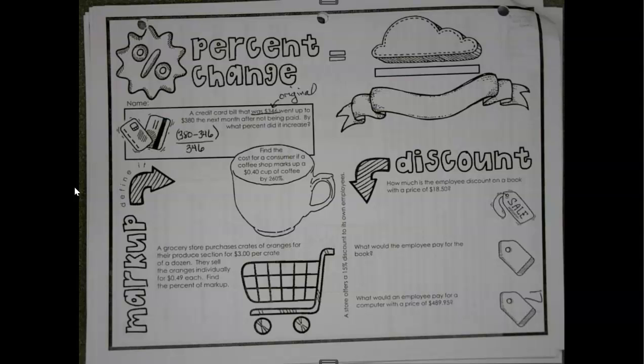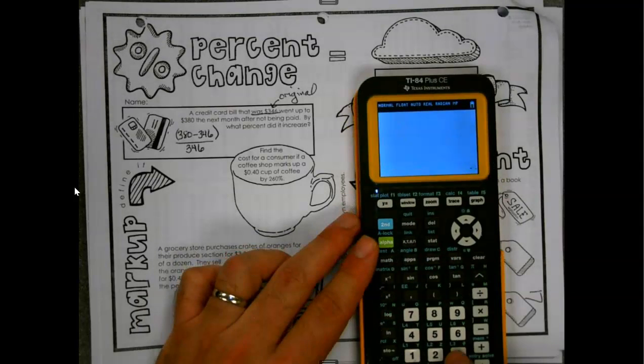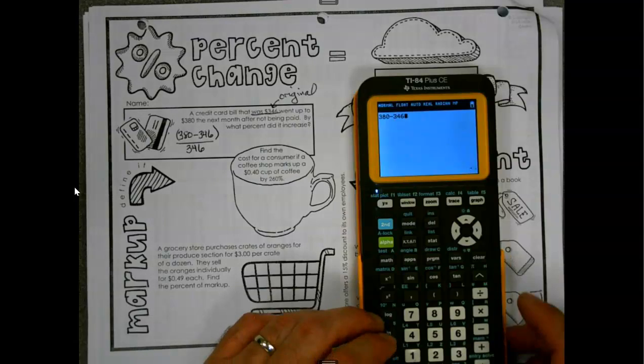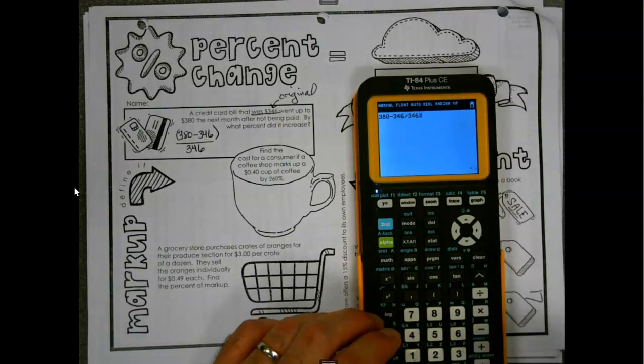If I'm going to try to put it all in the calculator at once, I've got to make sure that I'm using parentheses. Otherwise, if you just do the subtraction and hit enter, you'll be okay too. But I got to do one or the other. I'm going to do this without the parentheses, just to let you see what happens.